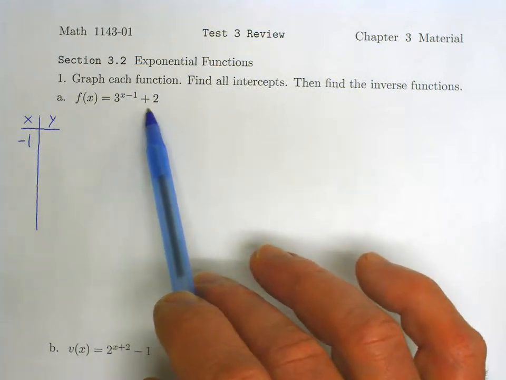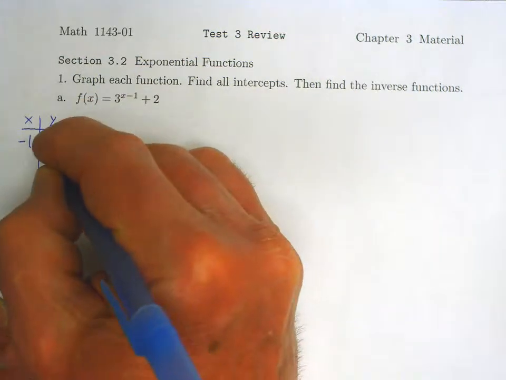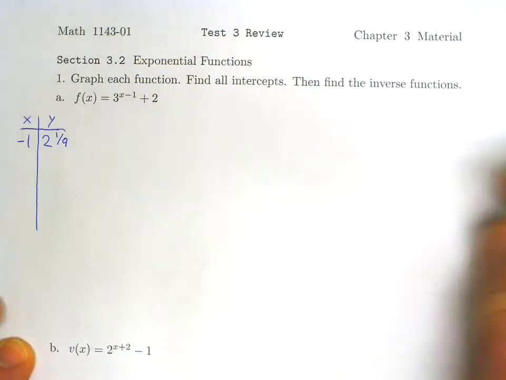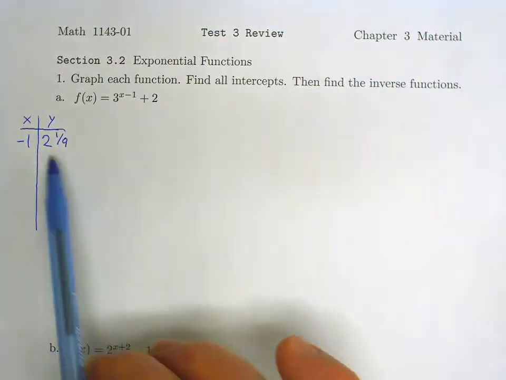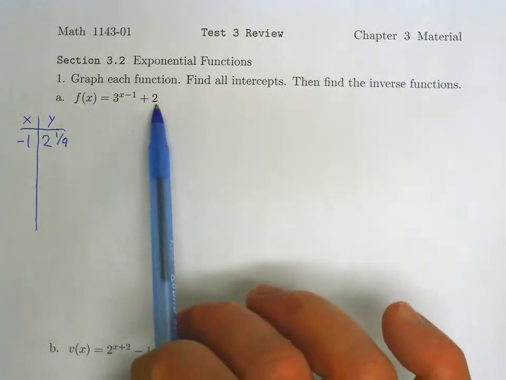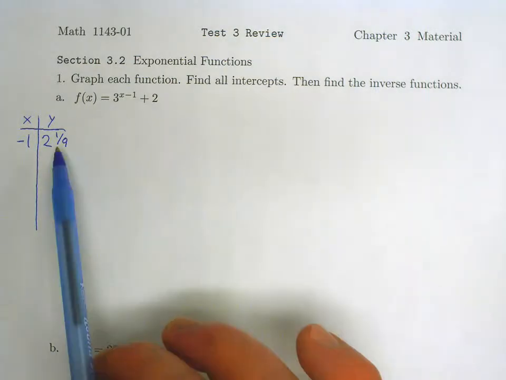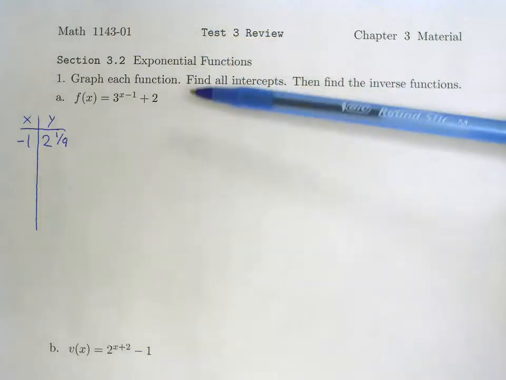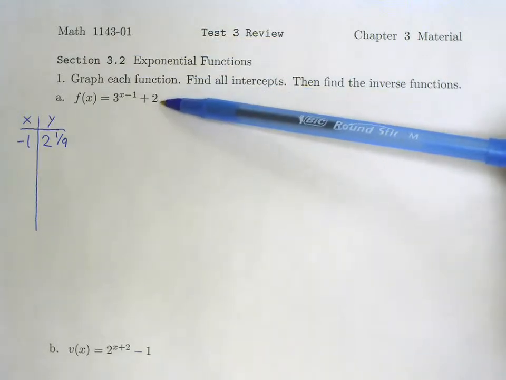And 1/9 plus 2 is 2 and 1/9. Okay, so this is just above the horizontal asymptote y equals 2. So this graph has to be entirely above the horizontal asymptote.